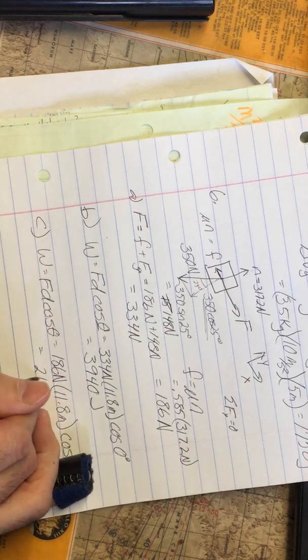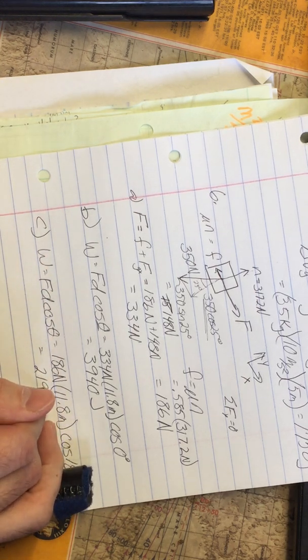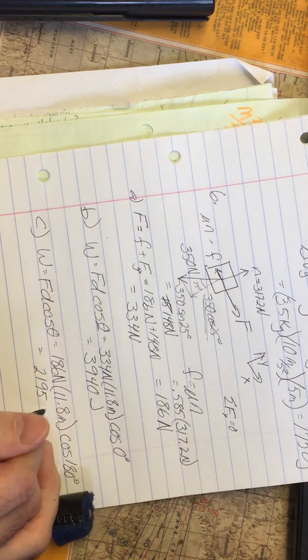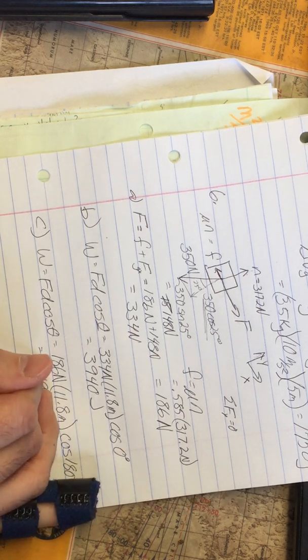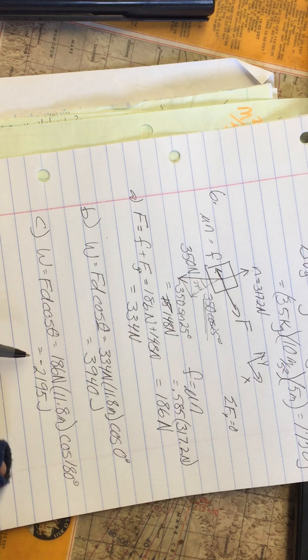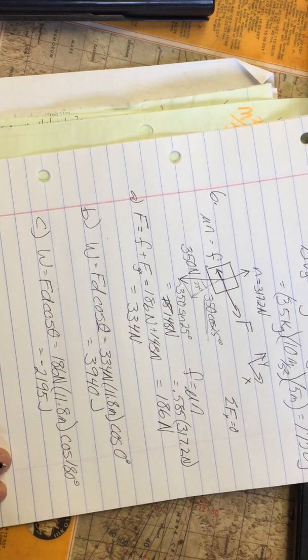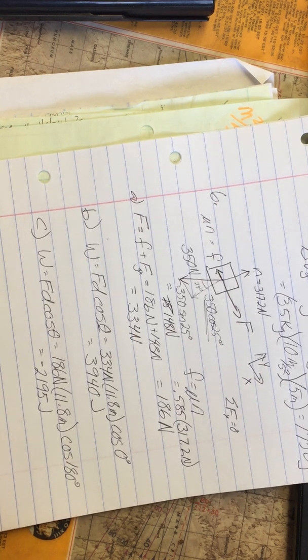So we should get roughly 2,195 joules, but it should be negative, right? The cosine of 180 will make it negative. And number 8 we'll have to continue at another time.